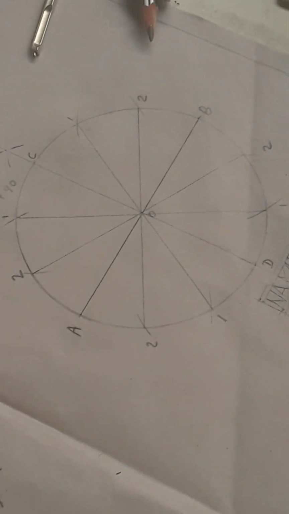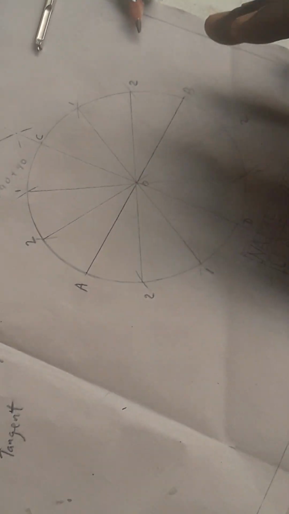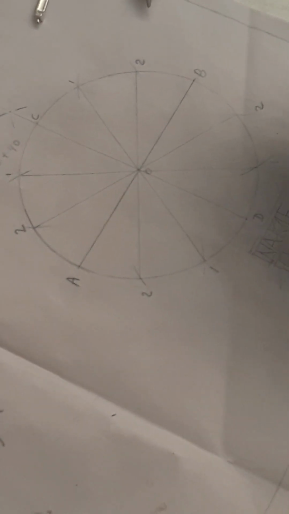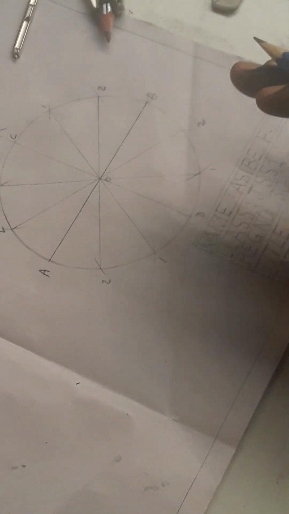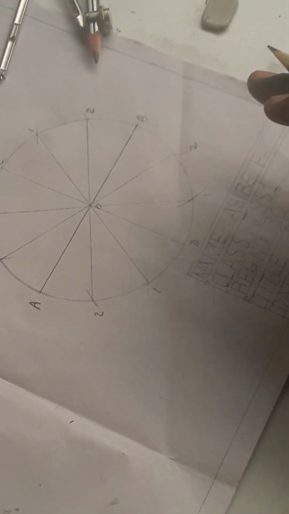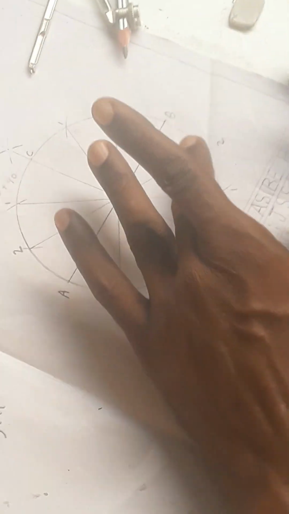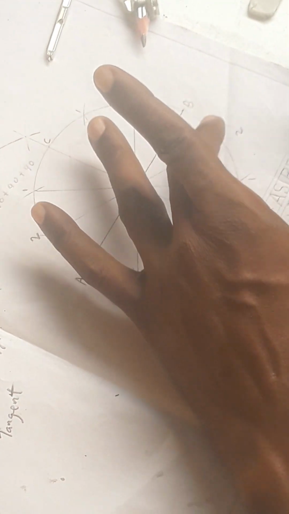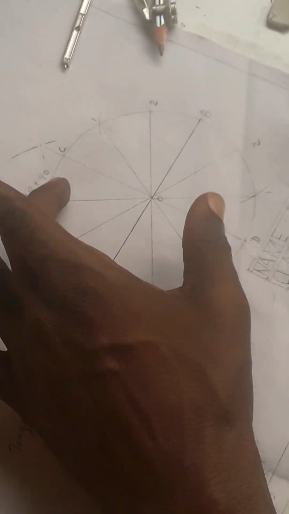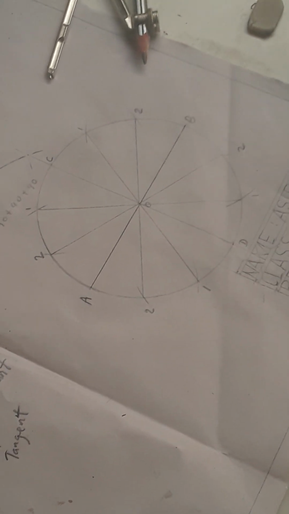Wow! Students, can you see that? Beautiful! Just take a good look at this. You find out that the circumference of this circle has been divided into 12 equal parts. The circumference of this circle has been successfully divided into 12 equal parts. What method did we apply?